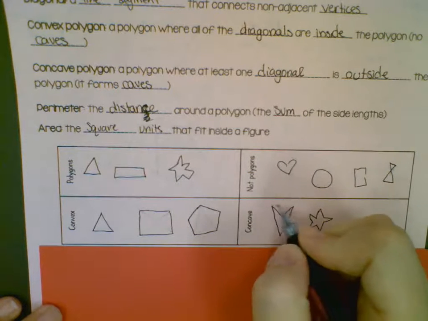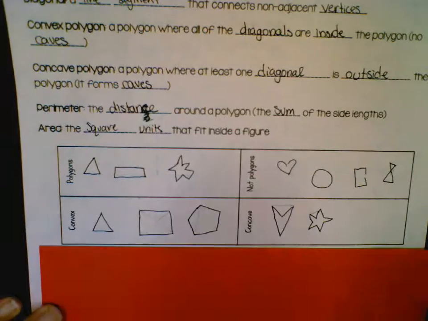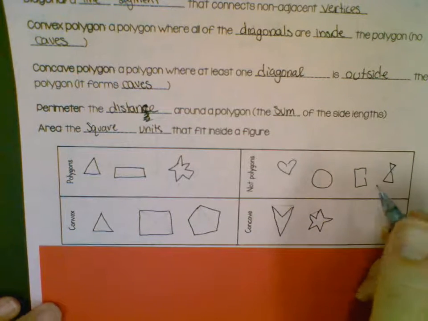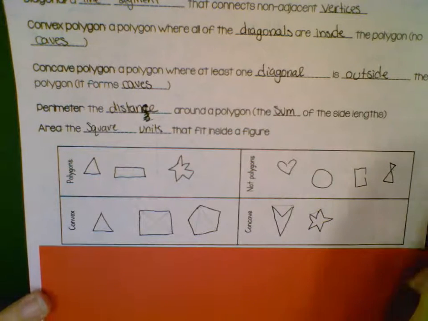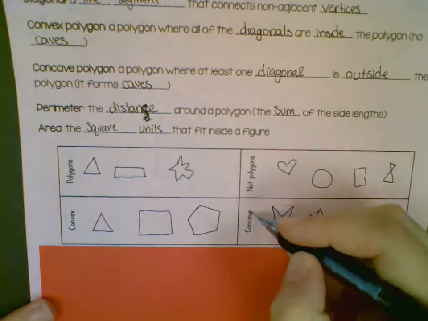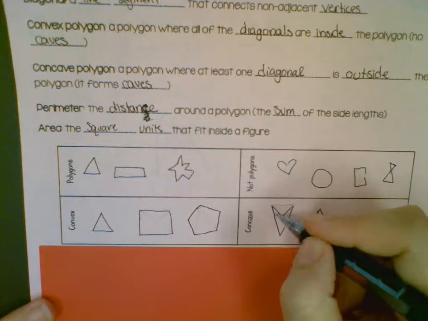But in a concave one, you have at least one diagonal that can be connected outside. Or sometimes they'll overlap if you try to connect them here too. Okay. So that makes it concave. That's the official definition. But what I'd like to look for is, it has that word cave in it. So if it has this little area that forms a little cave, then it's concave. If it doesn't, it's convex.